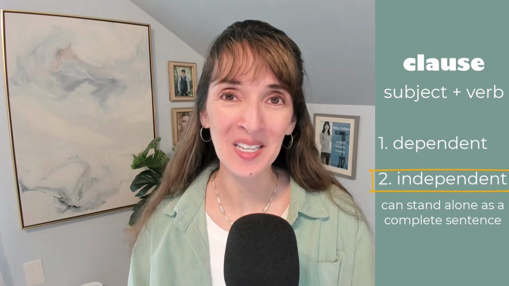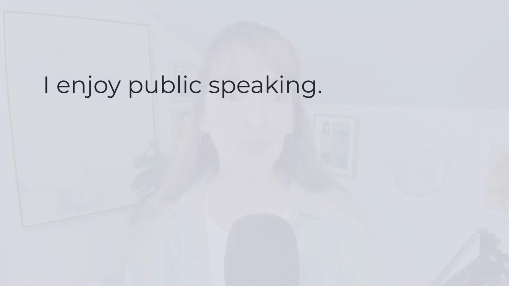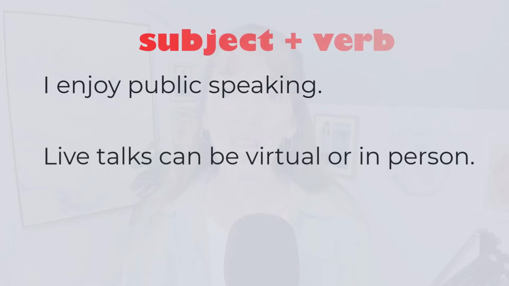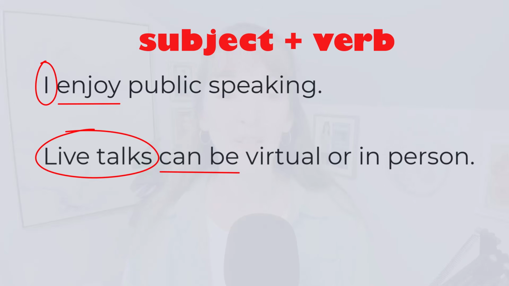This is important. Independent clauses can stand alone as a complete sentence. For example, I enjoy public speaking. Live talks can be virtual or in person. Do you see the subject and verb in each sentence? I enjoy. Live talks can be. These are complete sentences. These are independent clauses.